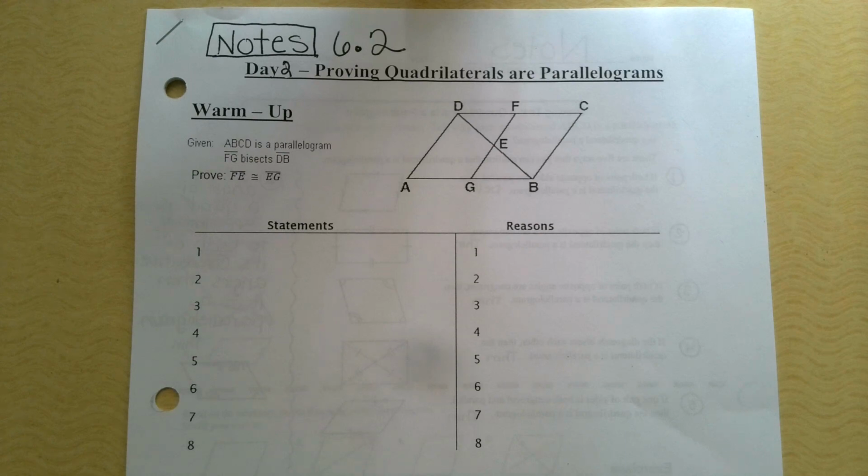Hey students, we are on notes 6-2. So the title is Proving Quadrilaterals are Parallelograms.